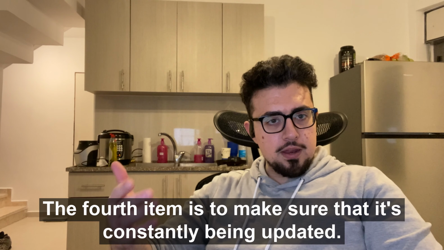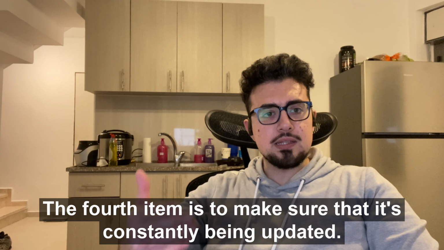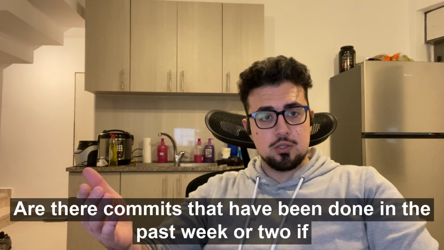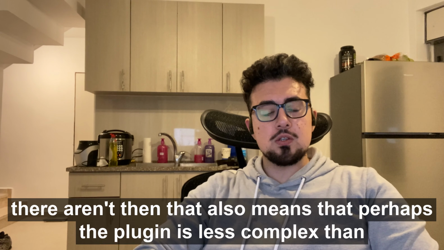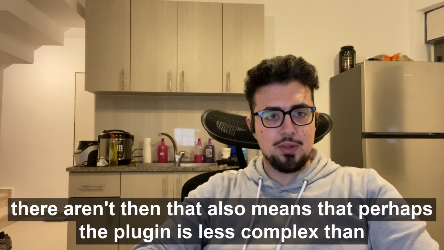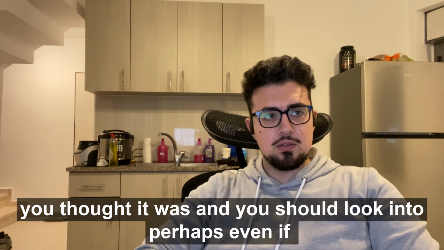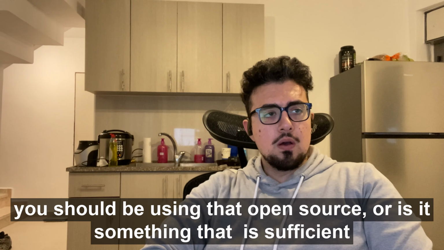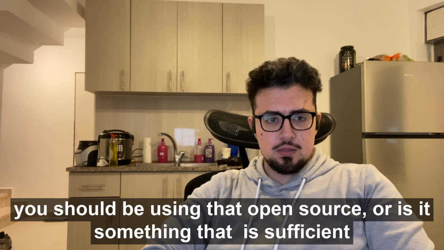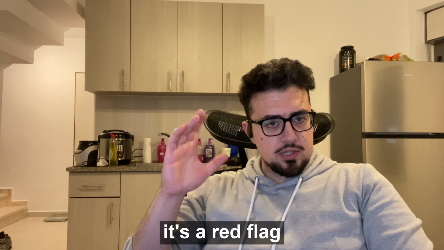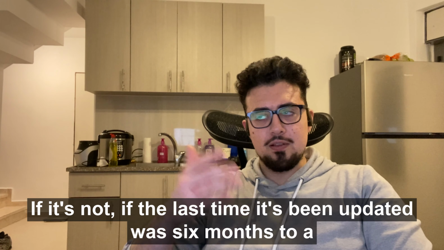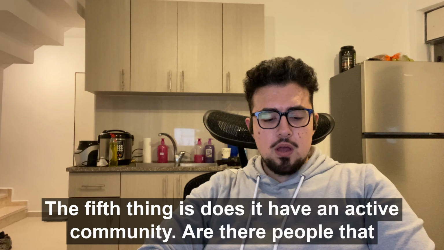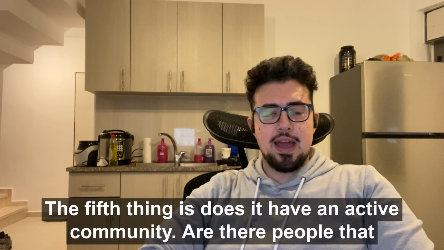The 4th item is to make sure that it's constantly being updated. Are there commits that have been done in the past week or 2? If there aren't, then that also means that the plugin perhaps is less complex than you thought it was. And you should look into whether you should be using that open source, or is it something that's efficient? It's a red flag if the last time it's been updated was 6 months to a year ago.